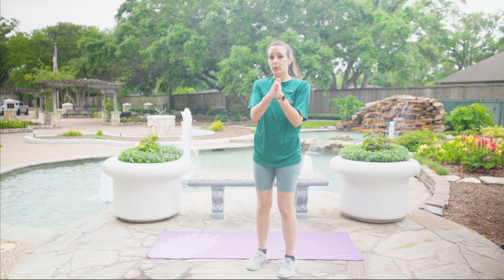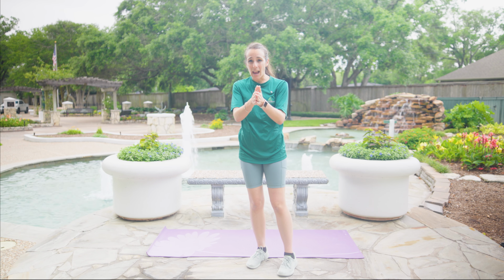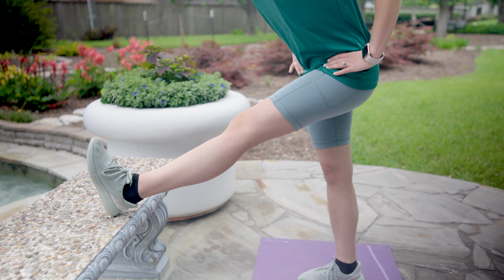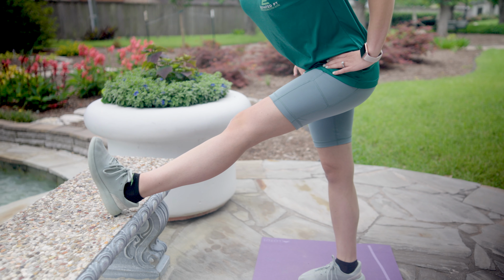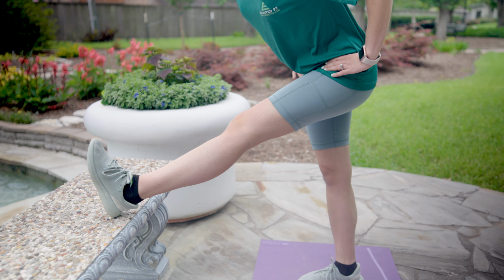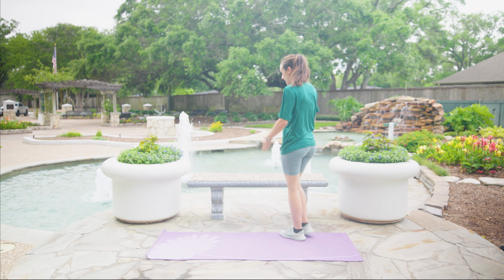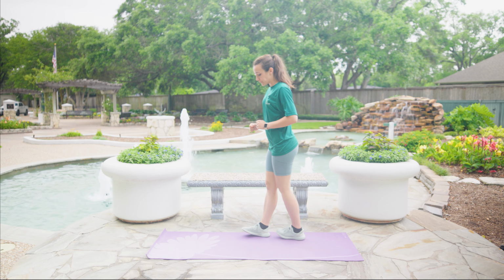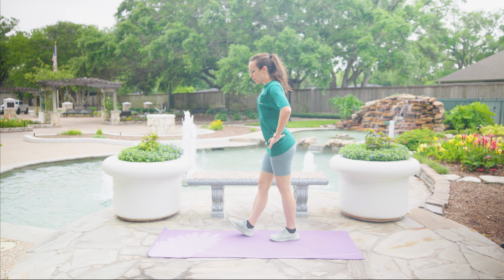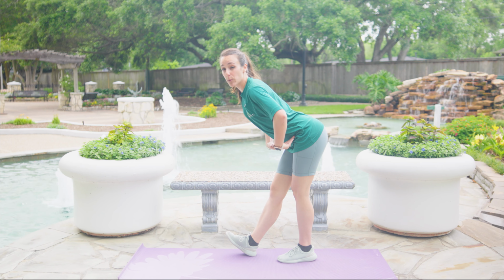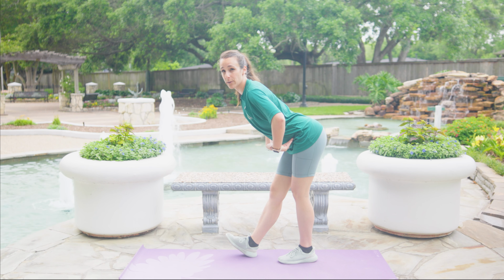A static stretch with that same exact positioning, standing, would be propping your leg up on something or keeping it down on the ground. And same as the other one, you've got to keep those feet in neutral, facing the direction that you're about to stretch in, okay? So we're gonna go ahead and hinge from the hips, same as the other one. The only change is really that we're gonna hold it for a prolonged period, okay?